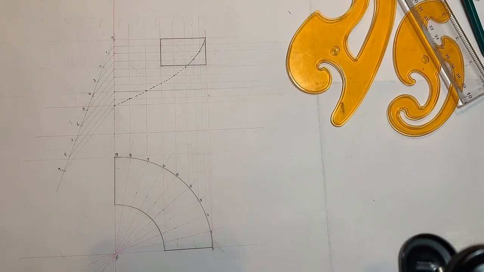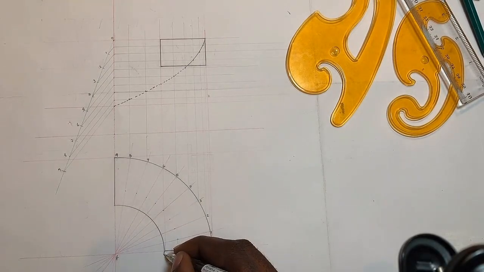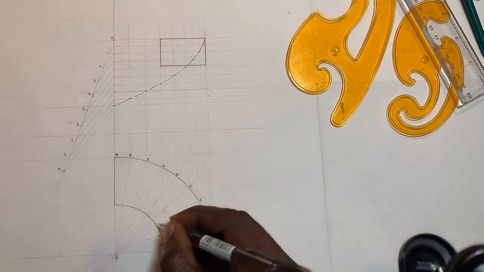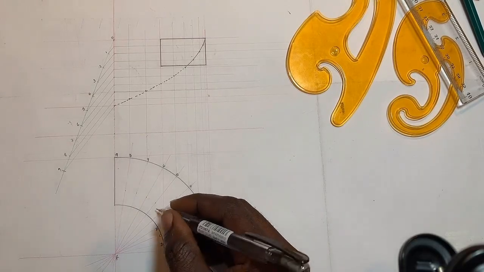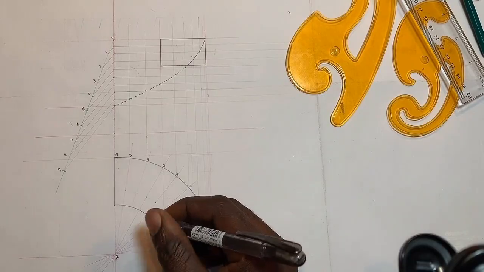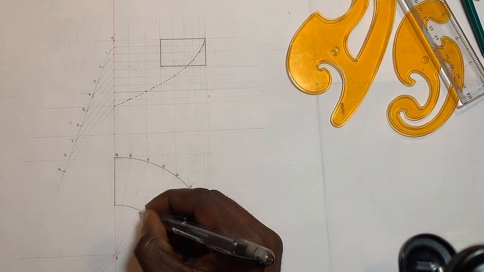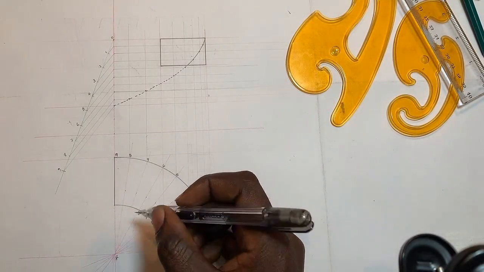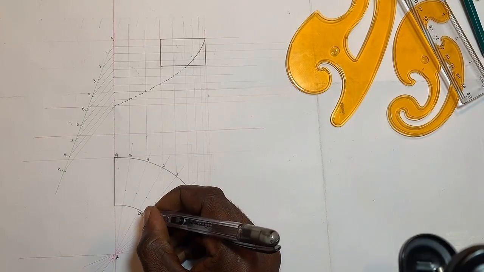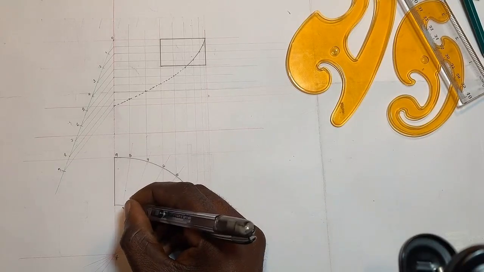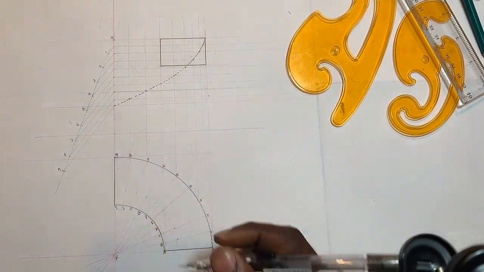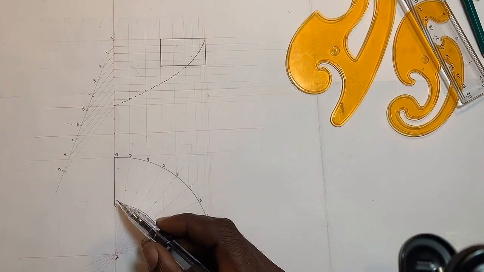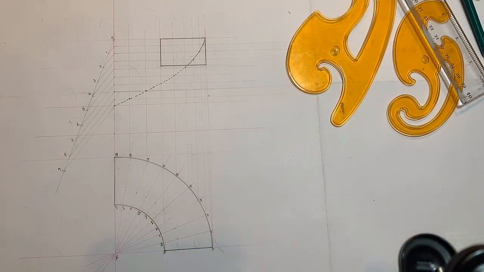You understand? But remember, we have named these points. So I can say this is point A, this is B, this is C, this is D, this is E, this is F, this is G, H, I, and J. You understand? So I have decided to use alphabetic points, capital letters.